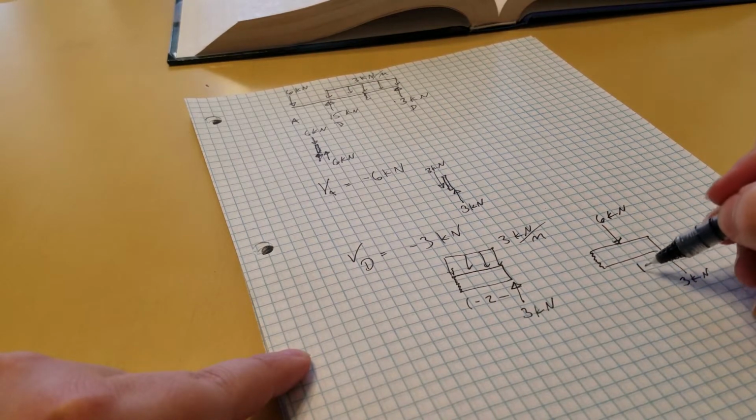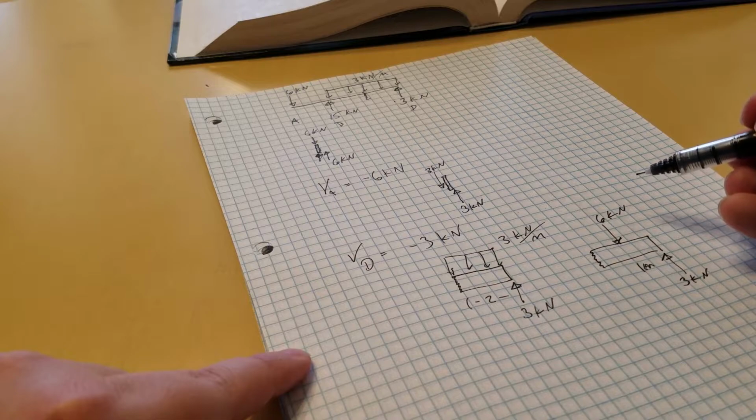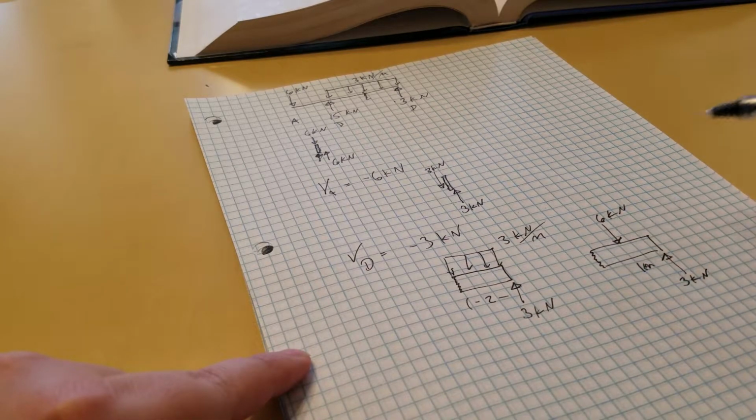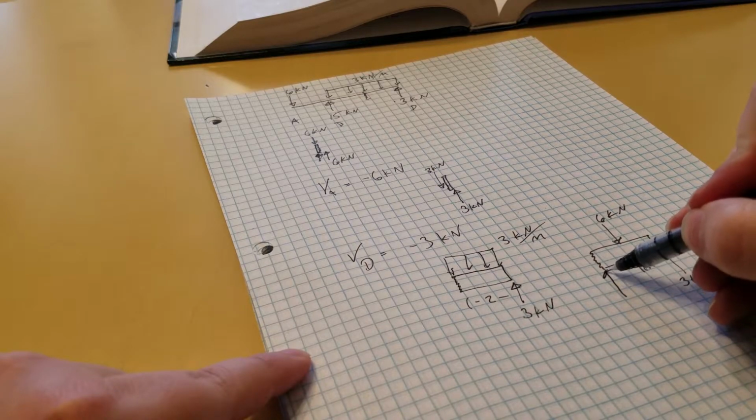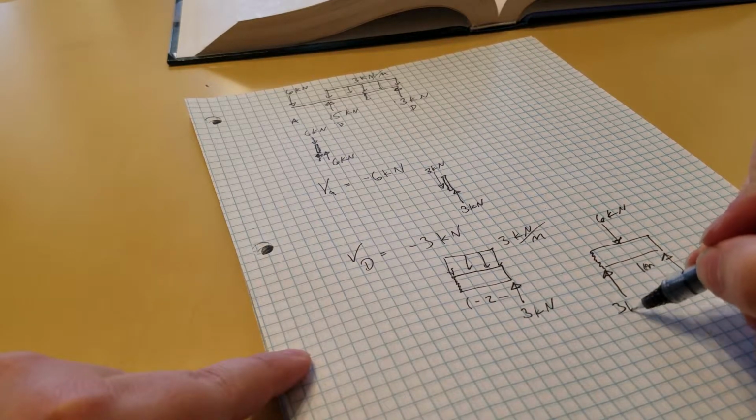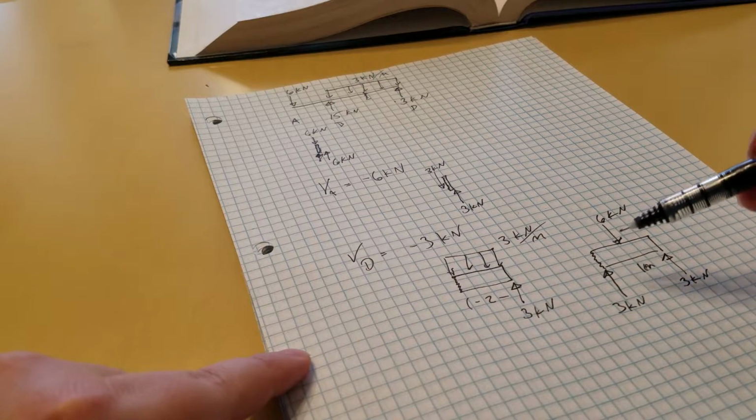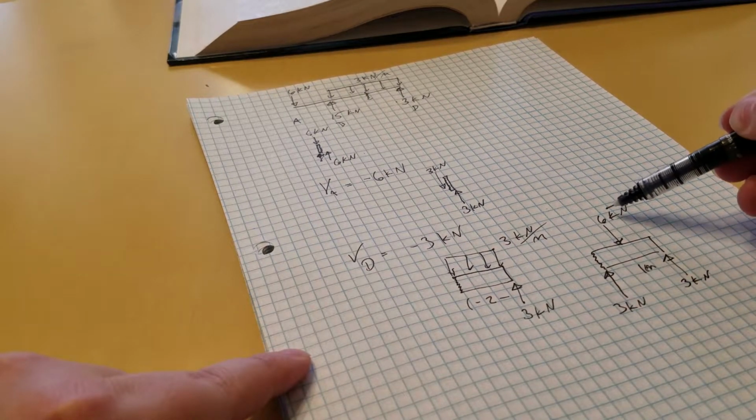And it's halfway across, which is 1 meter. So 1 meter here. So my reaction here needs to be 3 kilonewtons. So sum of forces in the y, 3 plus 3 minus 6.